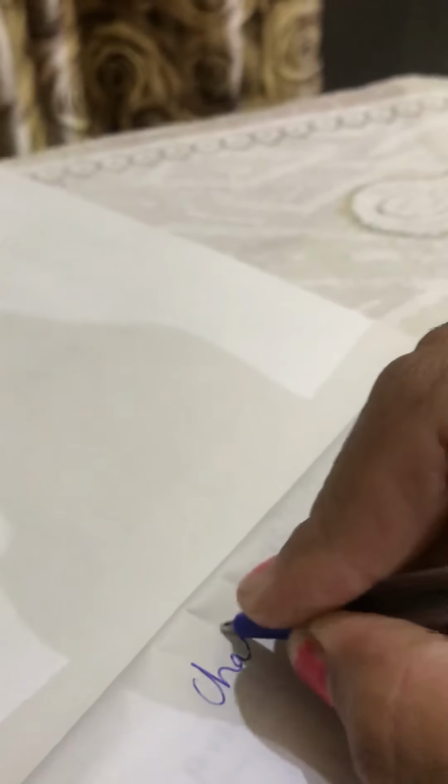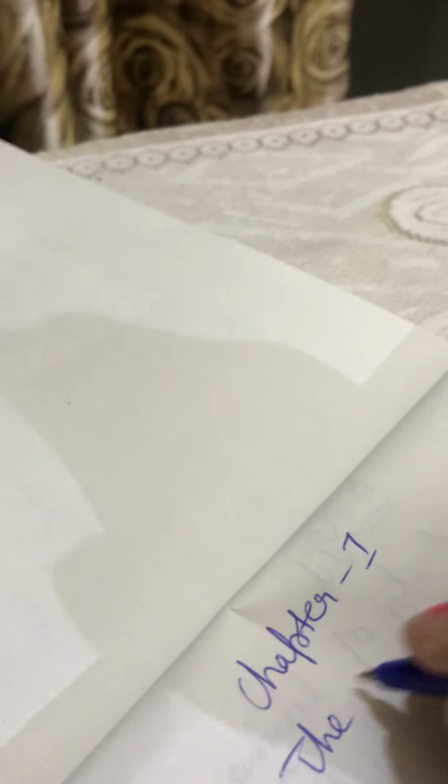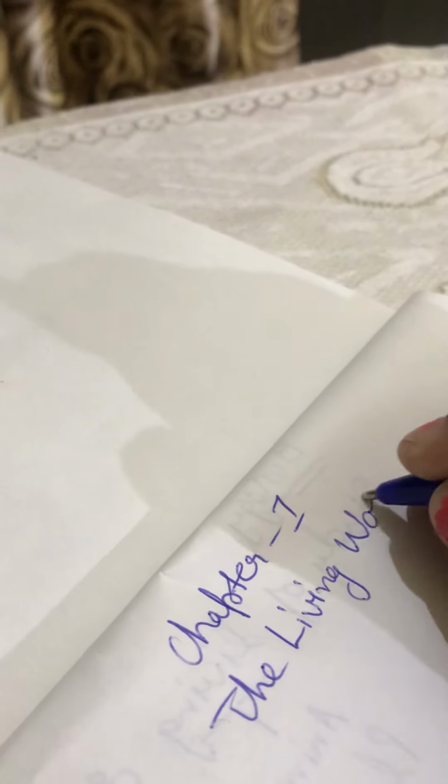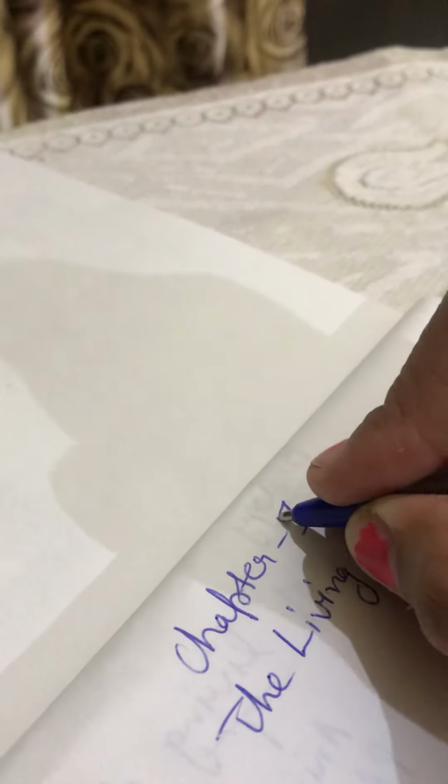So, as we have discussed our syllabus, that there are 5 units, and now we are starting our first chapter, chapter 1, the living world.